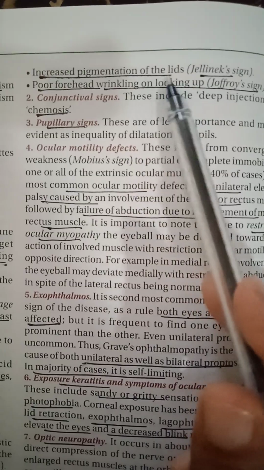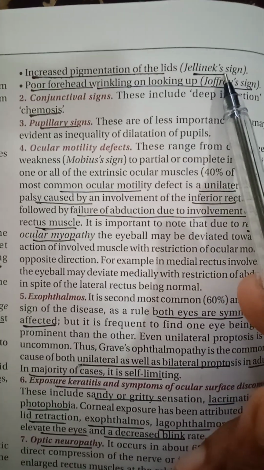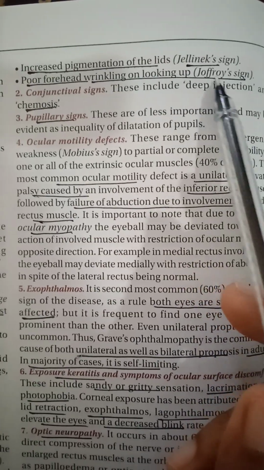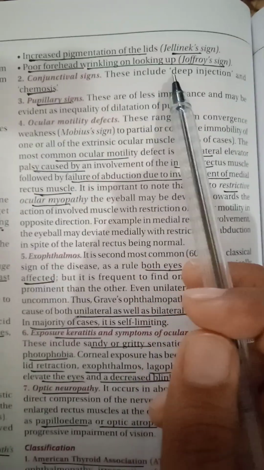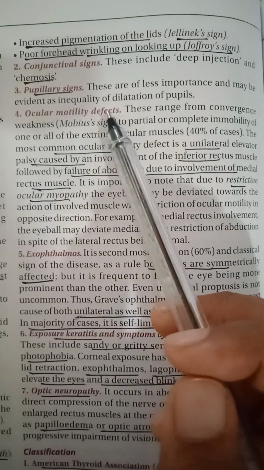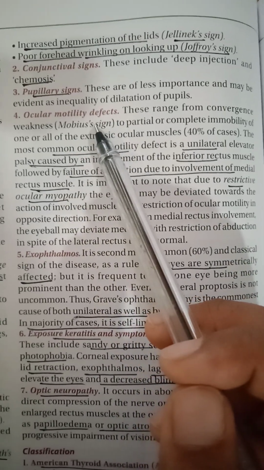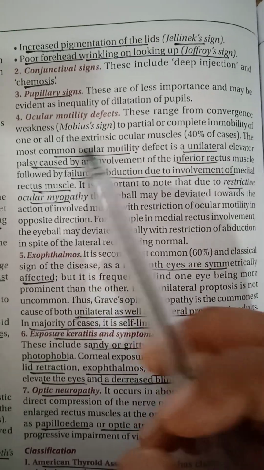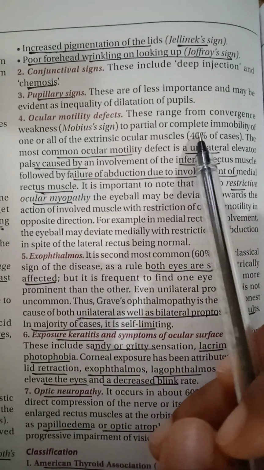Increased pigmentation of the lid is the Jellinek sign. Poor forehead wrinkling on looking up is the Joffroy sign. Conjunctival signs include chemosis. Other ocular mobility defects are the Moebius sign, that is convergence weakness, or it could even be complete immobility of one or all the extraocular muscles.